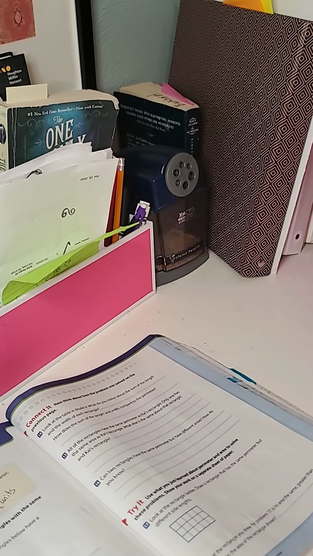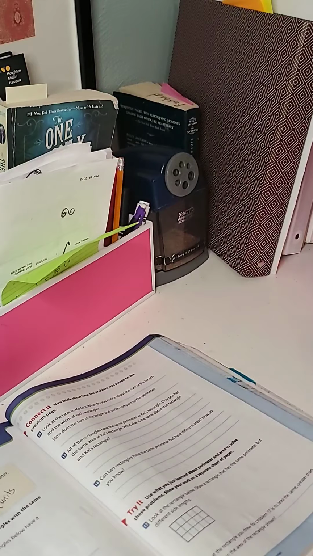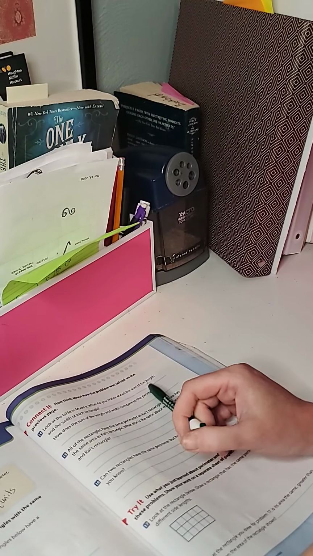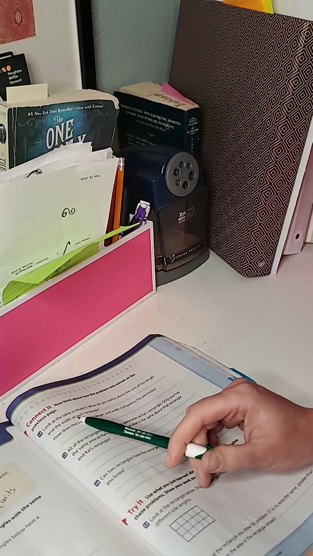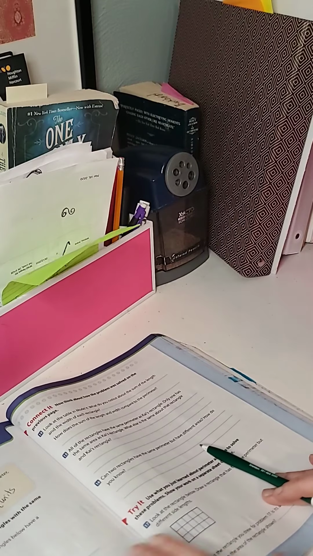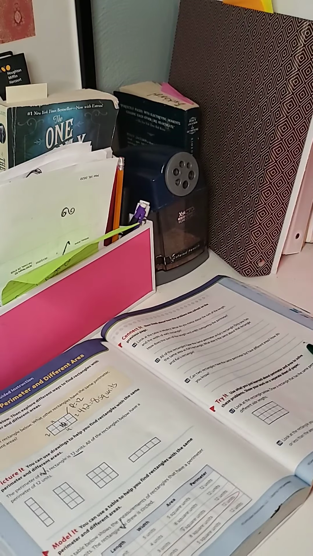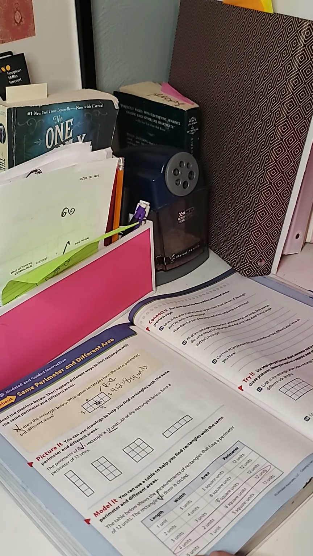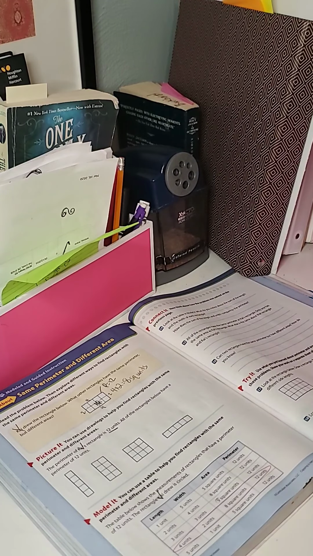Again, you should have the book in front of you. Look at the table and Model It. What do you notice about the sum of the length and width of the rectangle? All right, here's the problem in Model It. That's our chart. What do you notice about the length and the width? Go ahead and pause it if you need a moment.